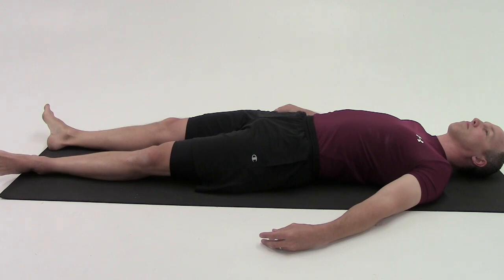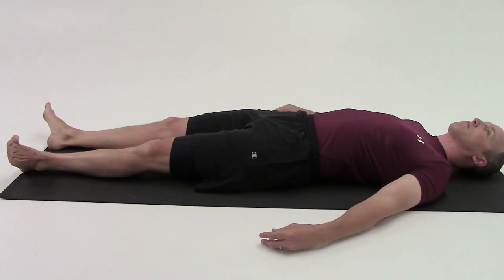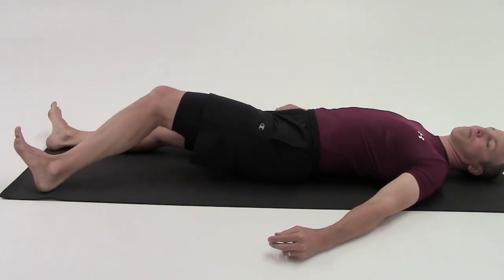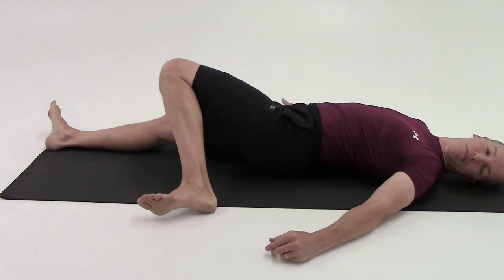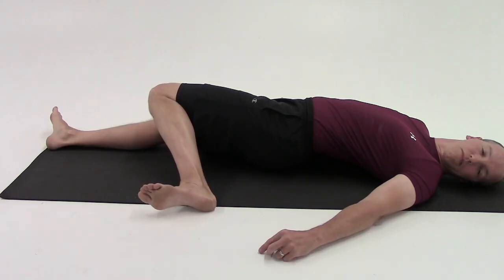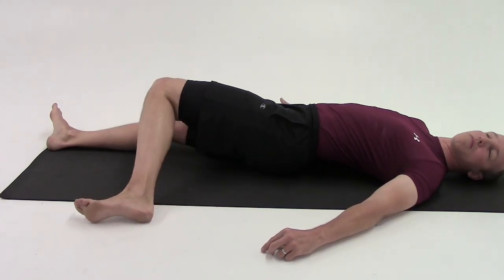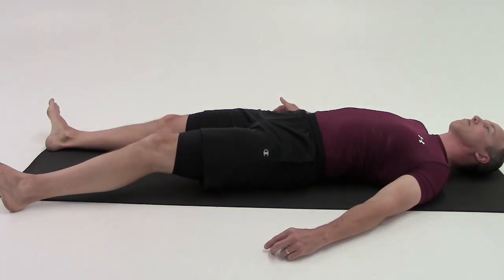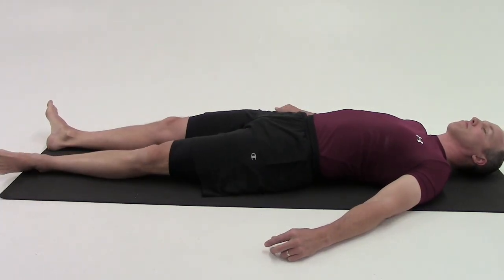Let's see how this looks on the left side now. Turn the left foot out to the outside, slide the heel along the floor to the outside of the left hip, allowing the left knee to fall towards the inside of the right leg. Slide the leg back down to the original position and rest.